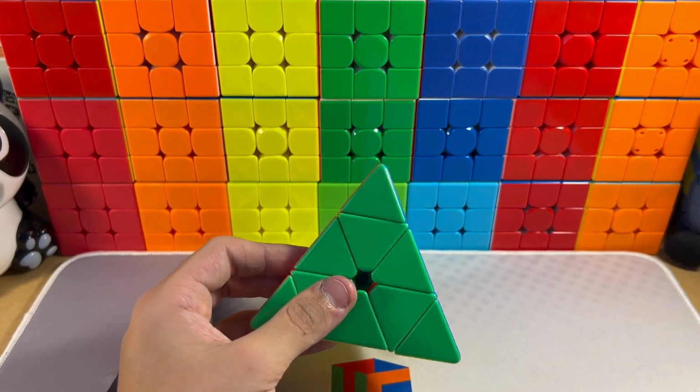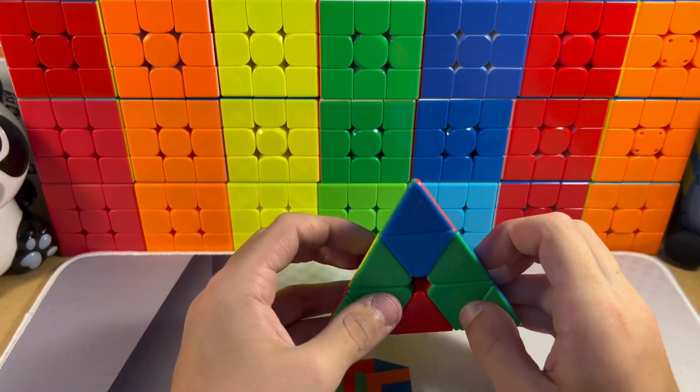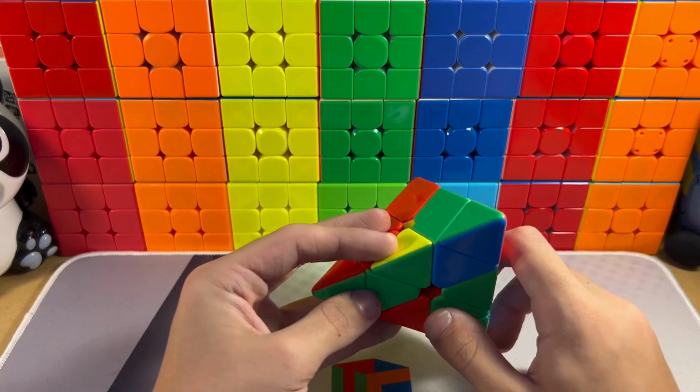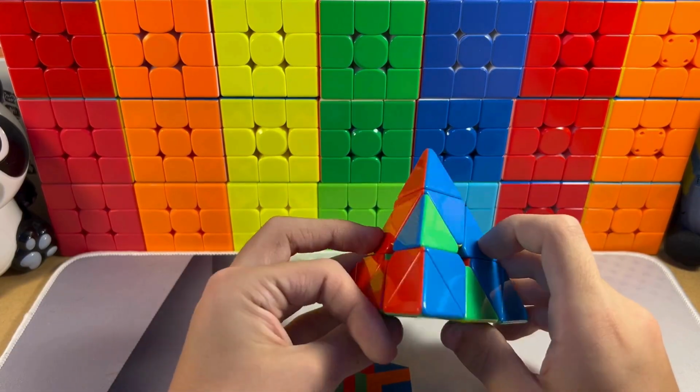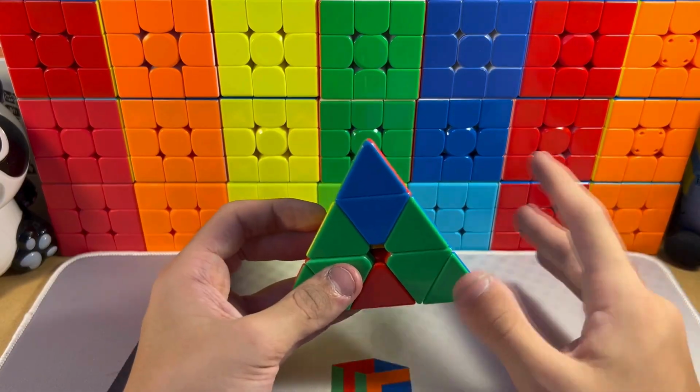Just like that. So this one is an edge in the back solved, and there's no bar on the left and right. But now this piece is not facing the front. So you're going to solve it like this. It's just a 3-move insert.